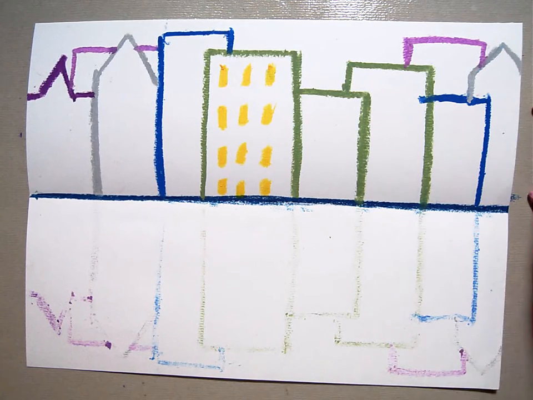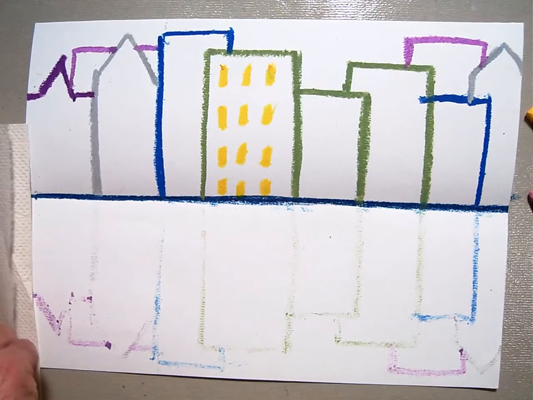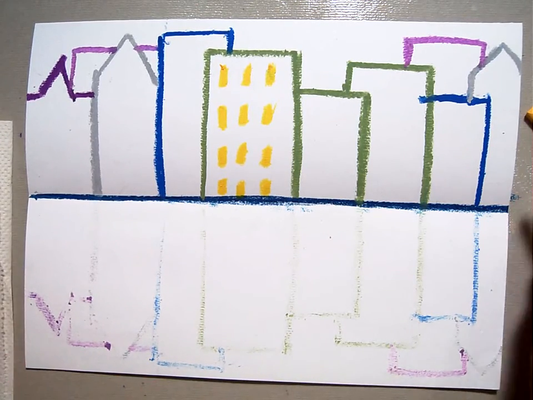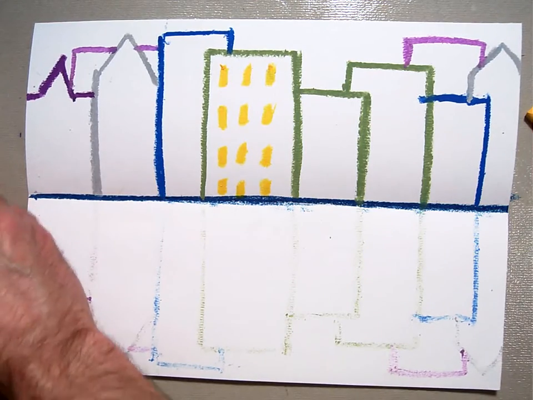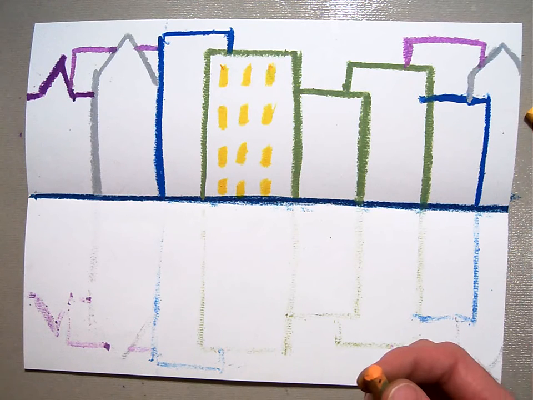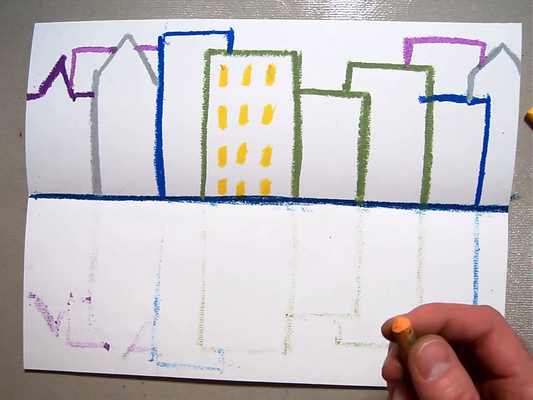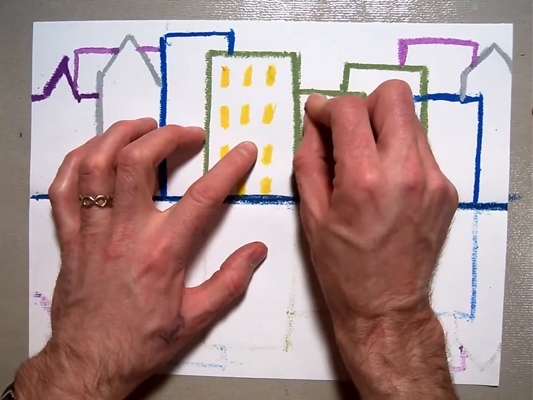Keep your buildings simple. Keep your windows simple, so that we don't get something so complex the watercolor doesn't look good with it. All right, so here we go. Mr. Lundgren, you can fast forward this so that the kids can see it, but then the kids are going to work independently. So here's me finishing my windows.